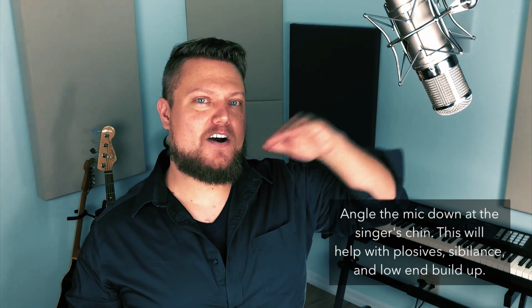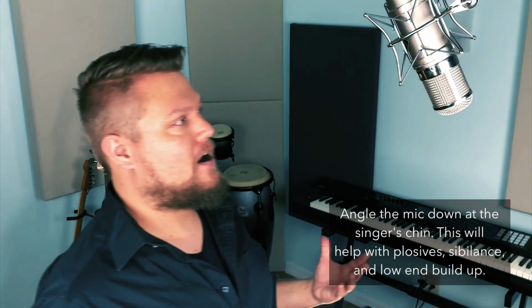Next, let's talk about distance and placement. The thing that most people assume is that you just line the capsule right up with your mouth. That can actually cause some problems. What I typically do is I angle the mic down at the singer's chin, not their mouth, and typically right around 6 inches away from the mic. Now, if your singer's a bit louder, they can back off the mic, or if they're a bit softer, they can come closer to the mic, but 6 inches is a good starting point. And again, I'm angling it down at my chin, not directly at my mouth.